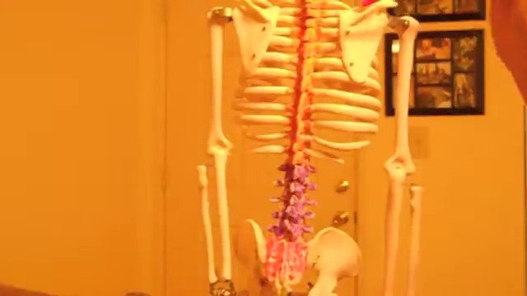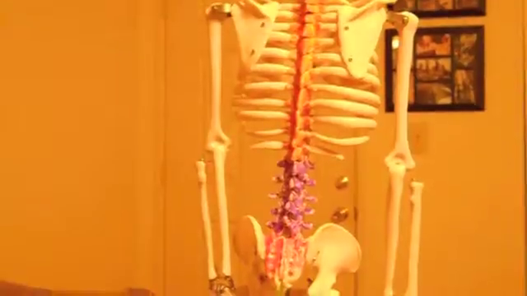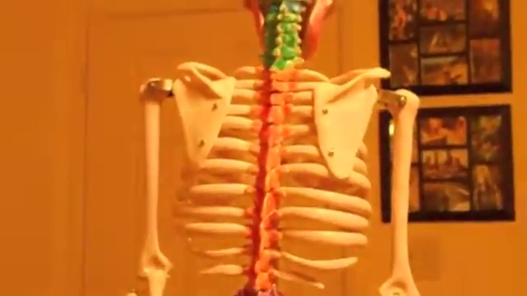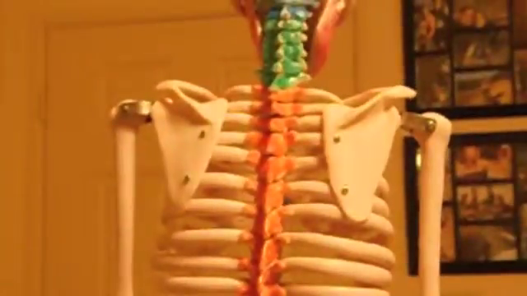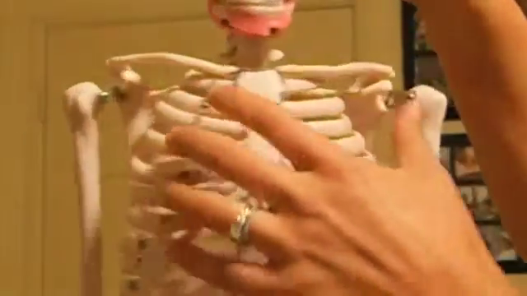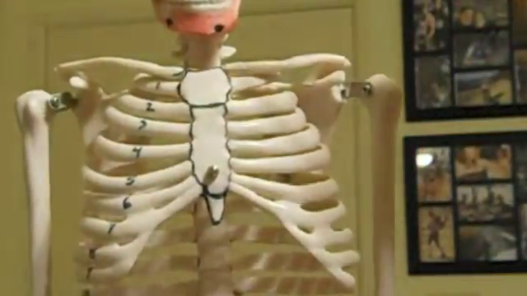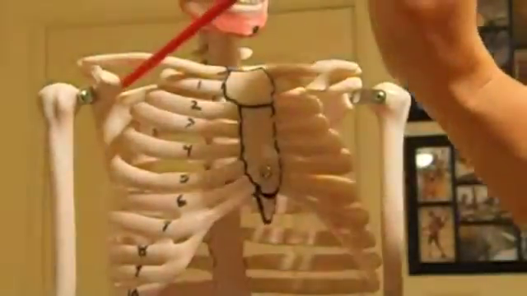On the scapula, let's see if we're zoomed in well on that. Get a little closer. There we go. So on our scapula, we are going to point out a few items, starting with the coracoid process. We'll do the anterior view of the coracoid process, which is right here.